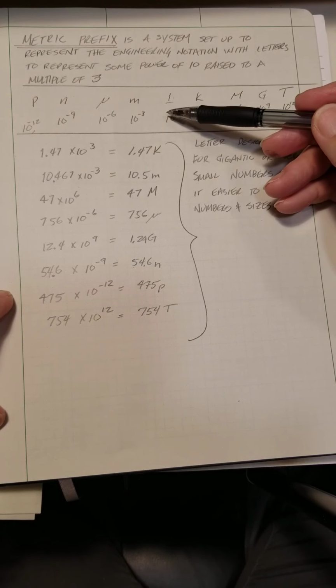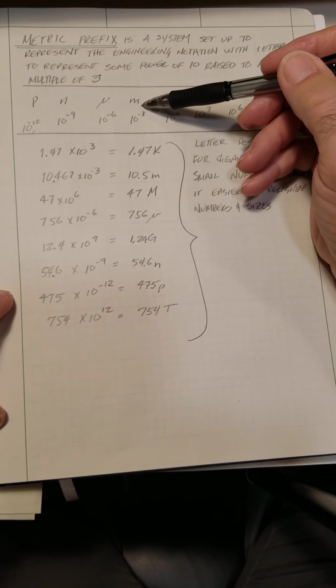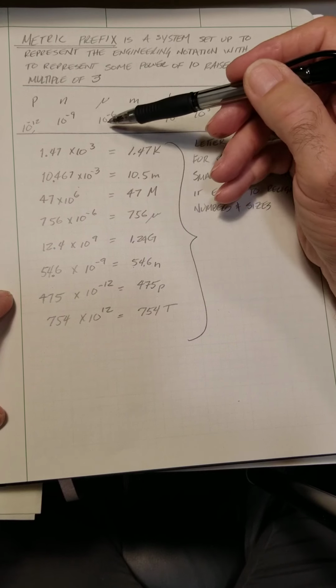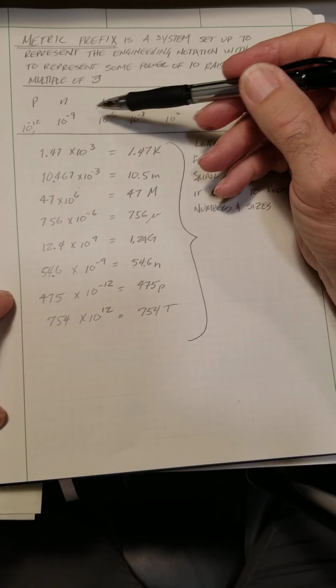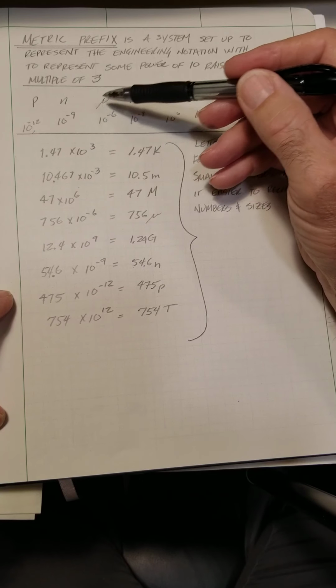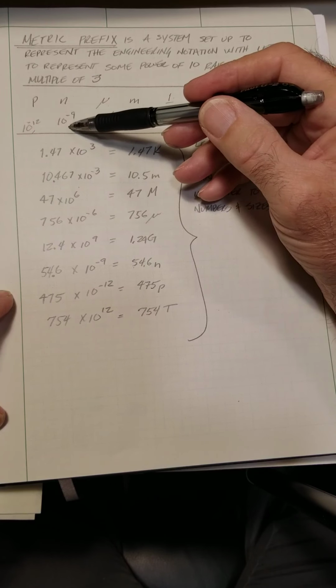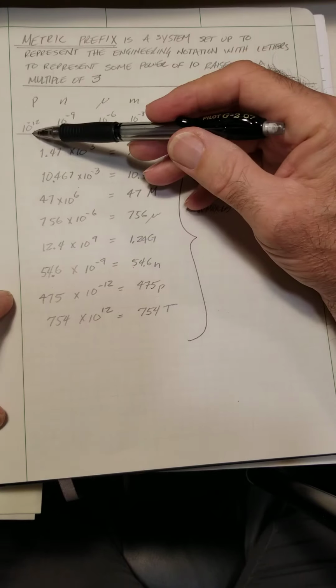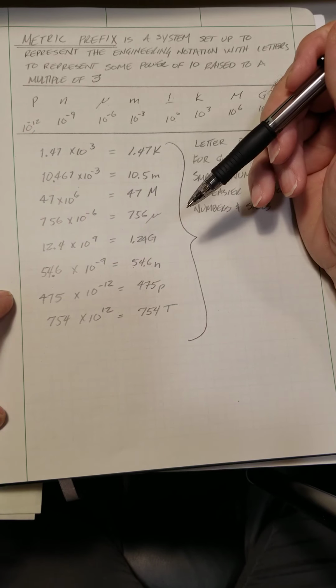Likewise, when we go to numbers smaller than 1, 10 to the minus 3 is a milli, 10 to the minus 6 is a micro, and this is this funny Greek letter called a mu. It looks like a u with a tail in front, so that's a Greek letter. 10 to the minus 9 is a nano, and 10 to the minus 12 is a pico.